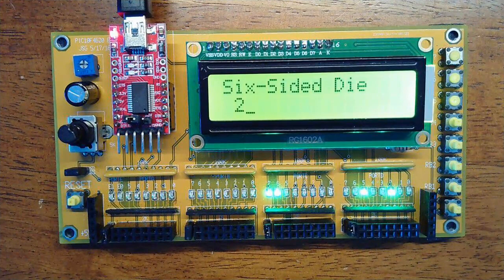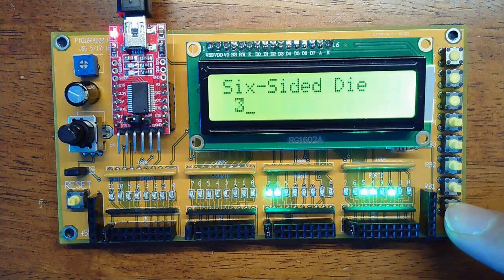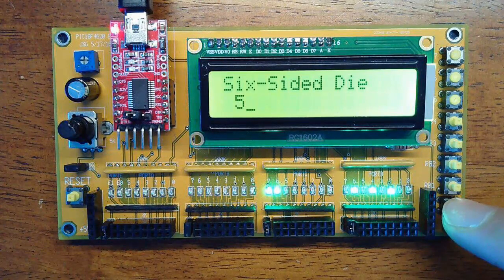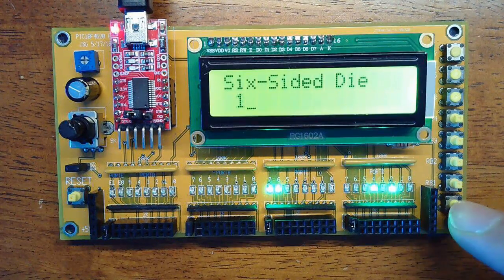So for example, here's the code running on the PIC board. Every time I hit RB0, it generates a new number between 1 and 6. It also ships the data out on the serial port right here. So if you look on your terminal emulator, these numbers appear as well. So I can sit there and do a whole bunch of numbers, collect them, and throw them in MATLAB, count how many times you get a 1, 2, 3, 4, 5, and 6, and so on.